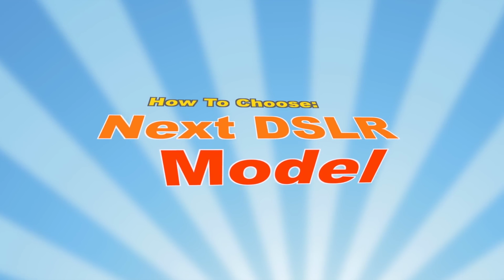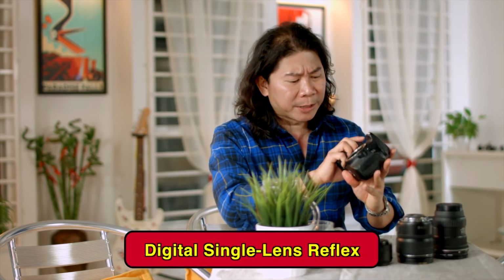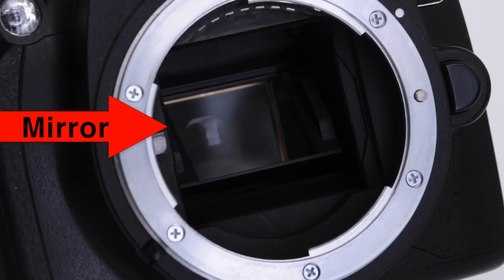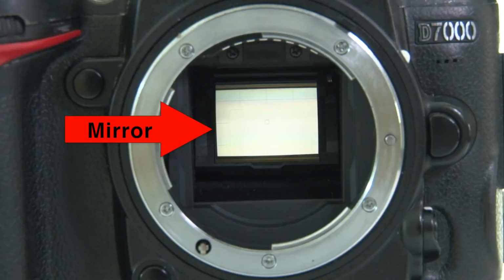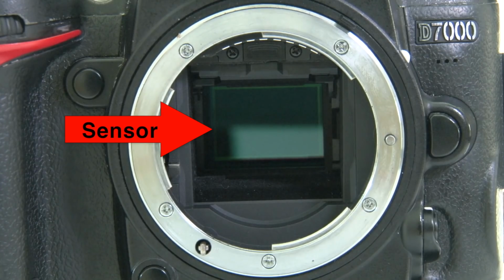So welcome to the first part, how to choose the right DSLR model for your next camera purchase. Firstly, let's define the DSLR, Digital Single Lens Reflex, which typically means that you have a mirror in the cavity of your camera body, which is going to flap up every time you press the shutter release button. It is the mirror that allows you to peep through the viewfinder. The viewfinder is an optical viewfinder. Now, when I press the shutter release button, the mirror flaps up, the shutter opens, and you see the sensor.